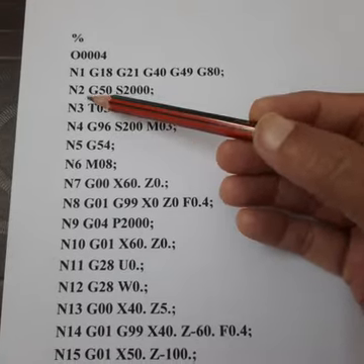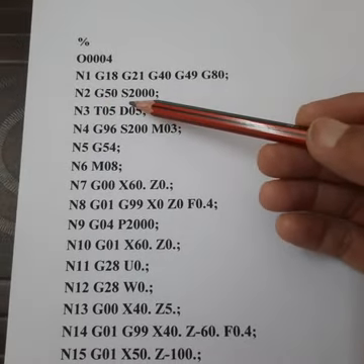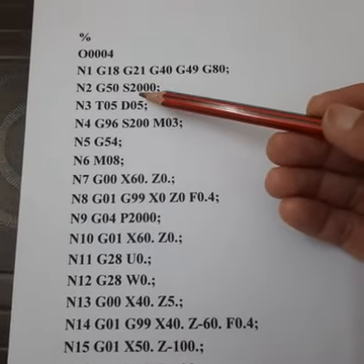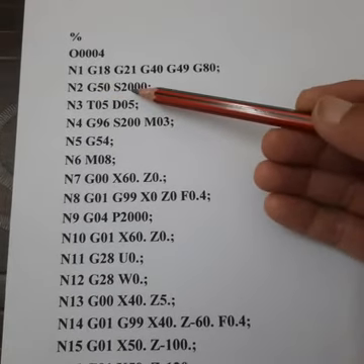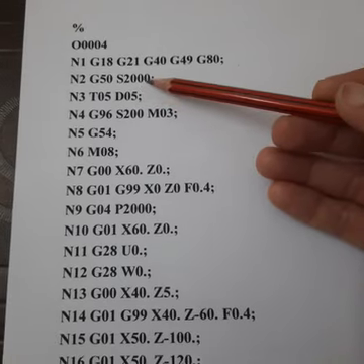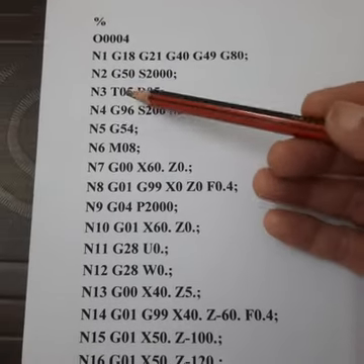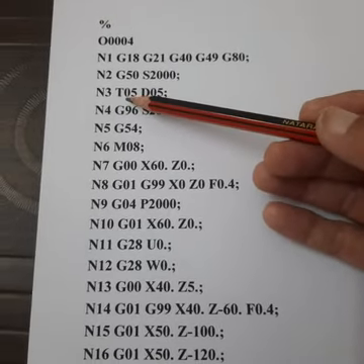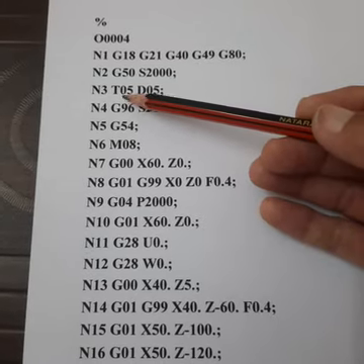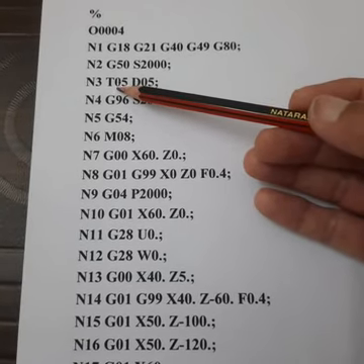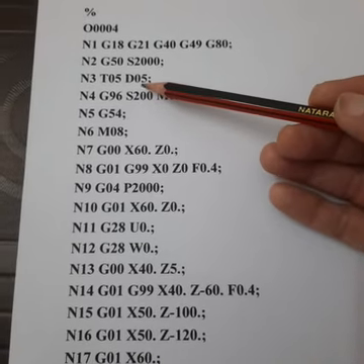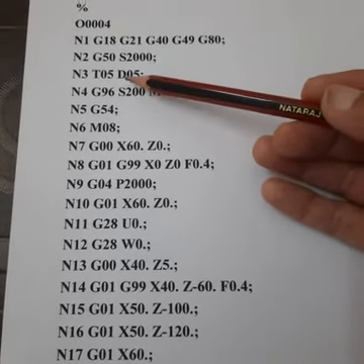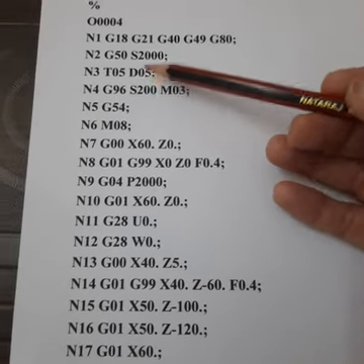Second line, we are going to fix the maximum spindle speed using the G50 command. The maximum spindle speed is set to 2000 rpm for this example. Next line, the tool for doing the machining operation is selected from the T05 register, and the tool length compensation is to be considered from the register D05.